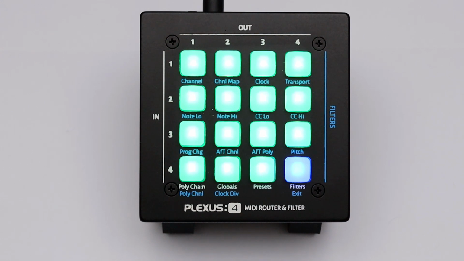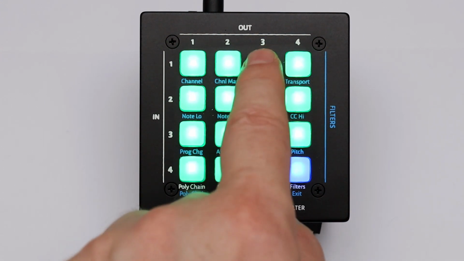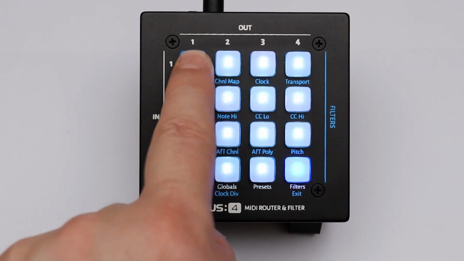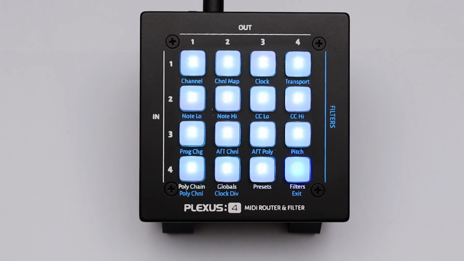The simplest is a filter boolean like when I press clock. The red light indicates that clock messages are now being filtered out. A second kind of template is used to select one of the 16 MIDI channels. For instance, the channel filter brings you to a display like this.